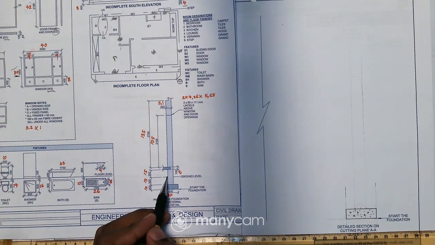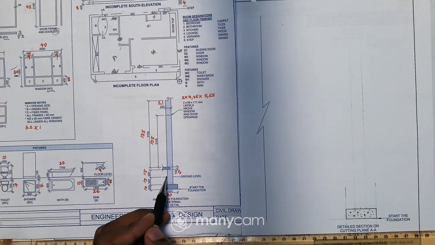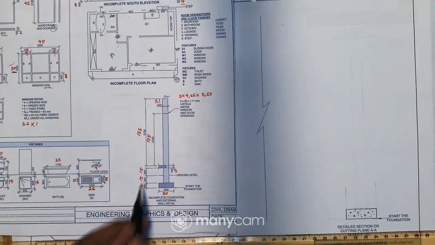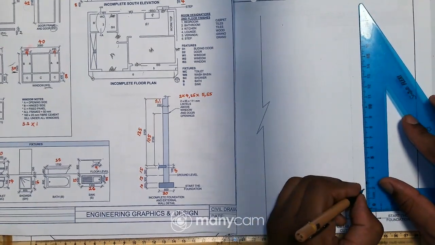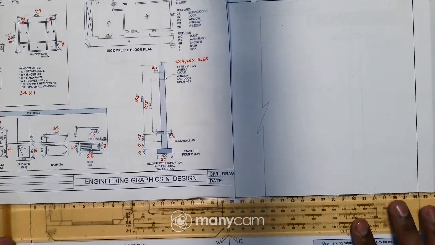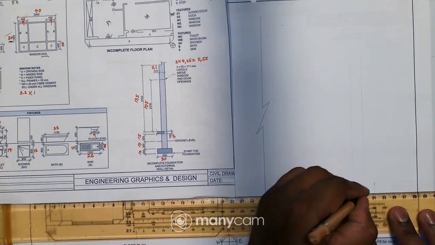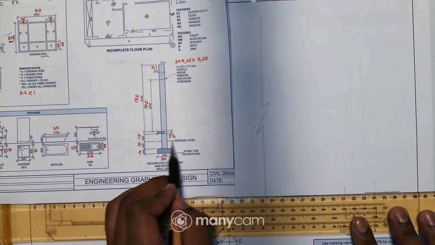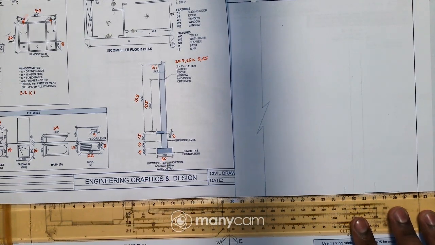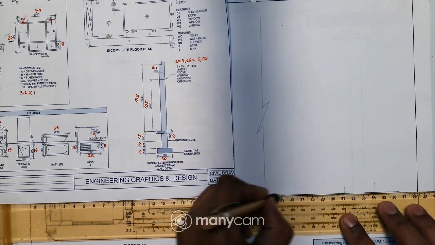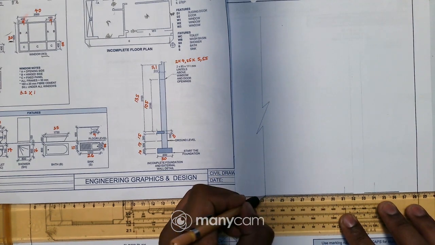We are given this distance from the concrete foundation to the ground level, so it's 15. So from here I can just measure 15 millimeters. So this is the ground level, so I can just draw an outline there. It's that line. So this is the ground level, right? And this side of the wall, I can just draw all the way to this break line.